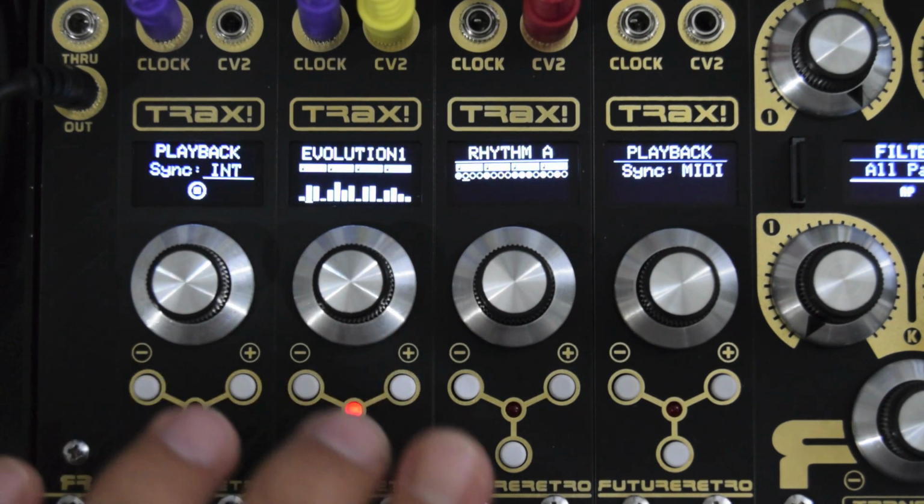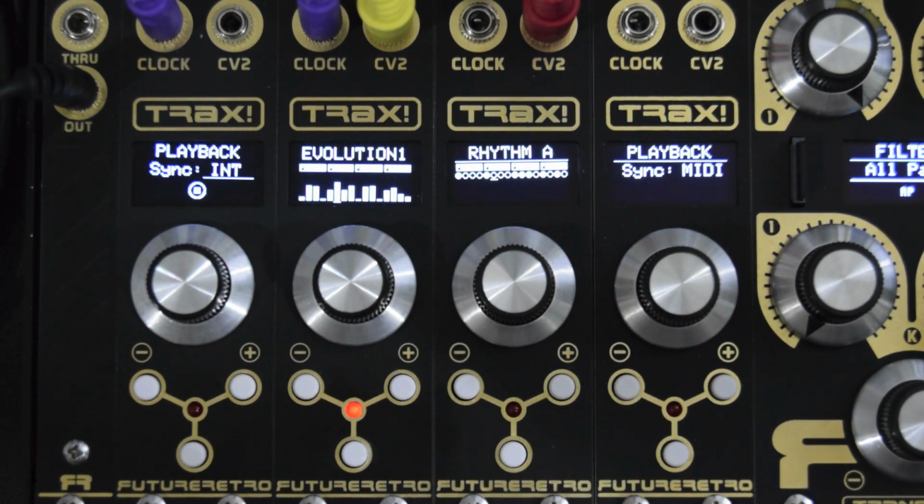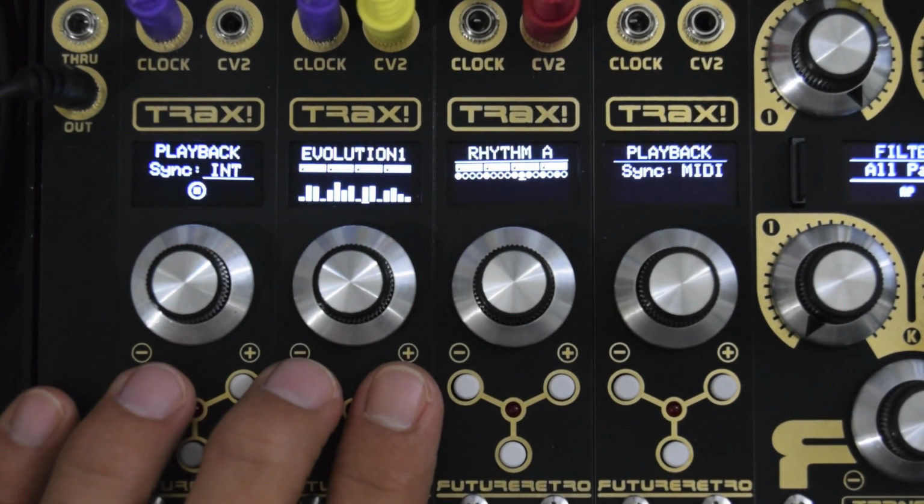So it's almost kind of like Evolve just created an entire bank of preset patterns for us now that we can use based on the input we gave it.